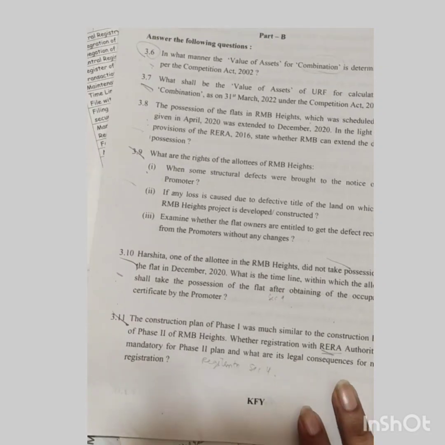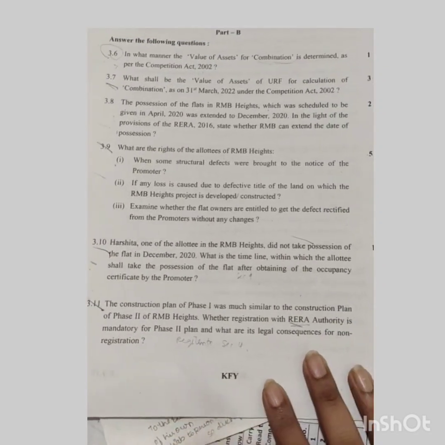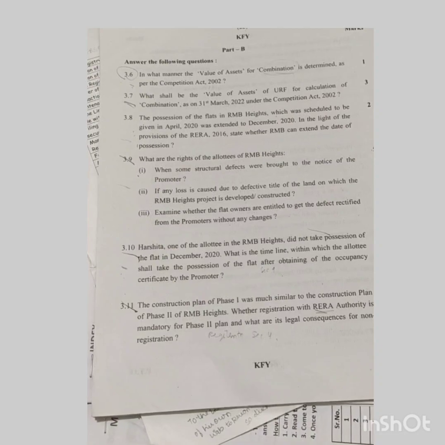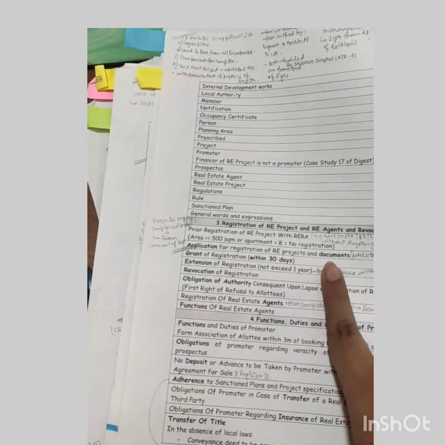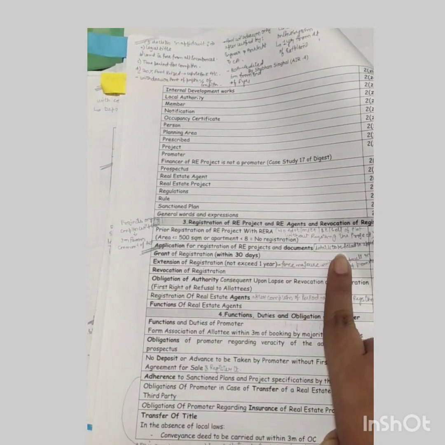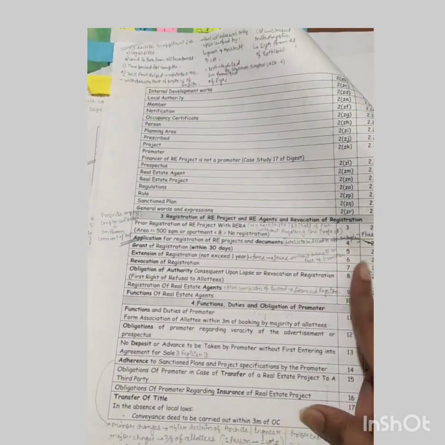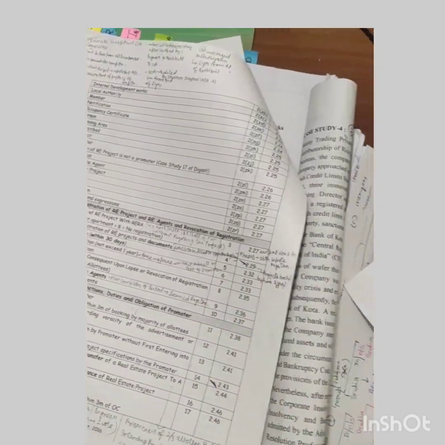The next question was again regarding the RERA, and it was legal consequences of non-registration. So it was section 4. I've already written. I came to section 4, and application for the registration. You have written a small note like that. So again I went to this page 2.29 and I have written. From there I have found out the relevant thing, what is required in the answer.